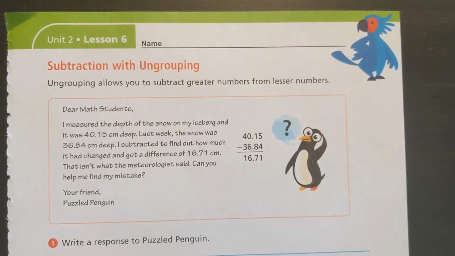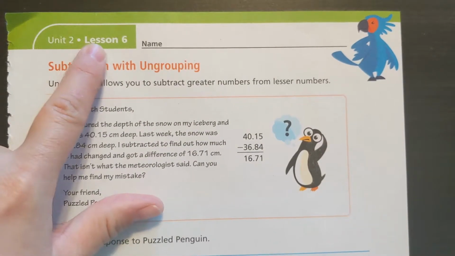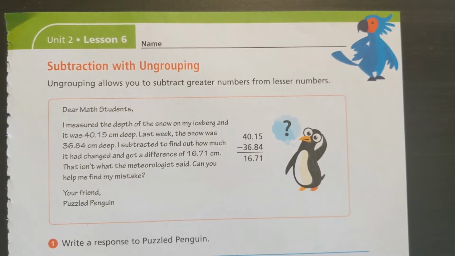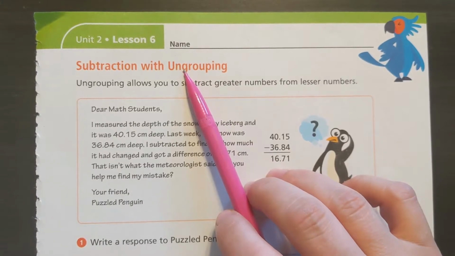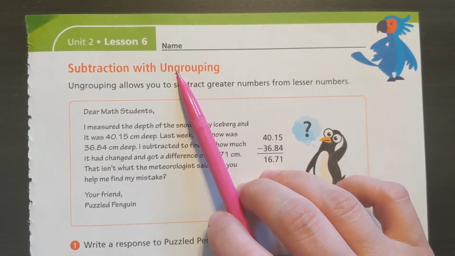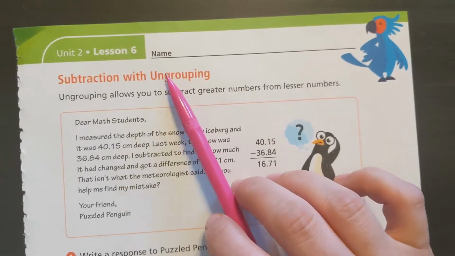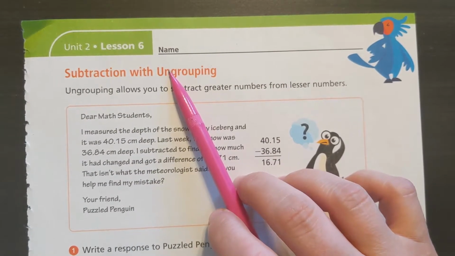Here we are on page 59. The title says Unit 2, Lesson 6, Subtraction with Ungrouping. We've been calling this regrouping because that's probably what you learned in second grade, as you were learning subtraction in third grade. You can call it ungrouping or regrouping.